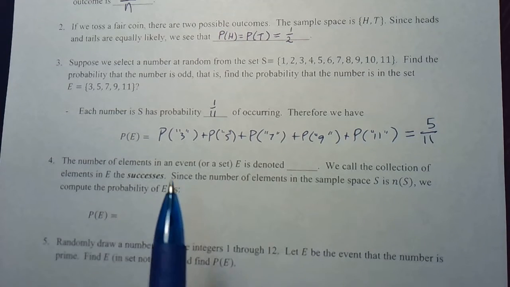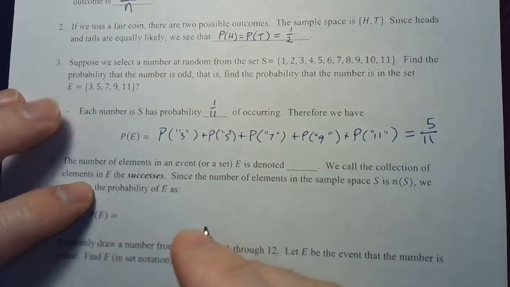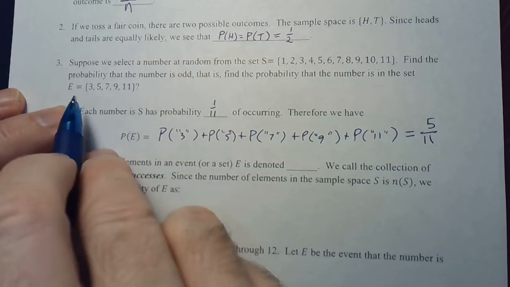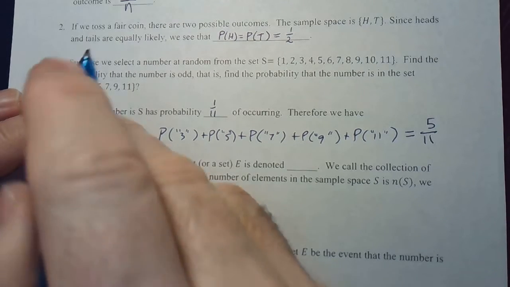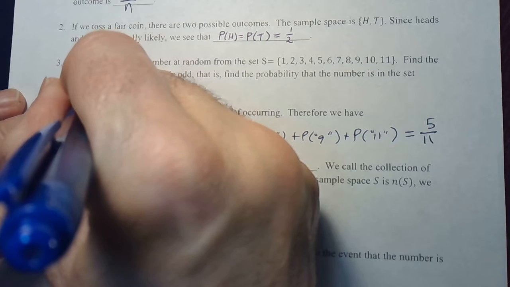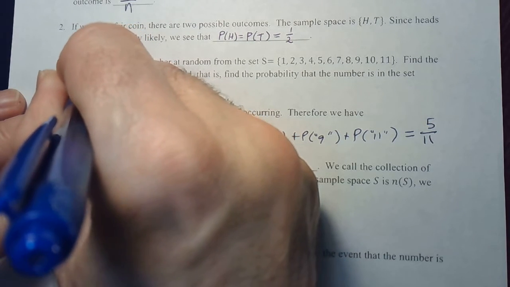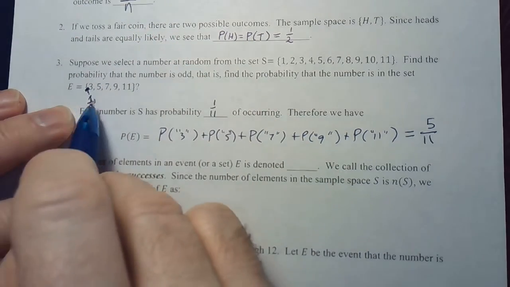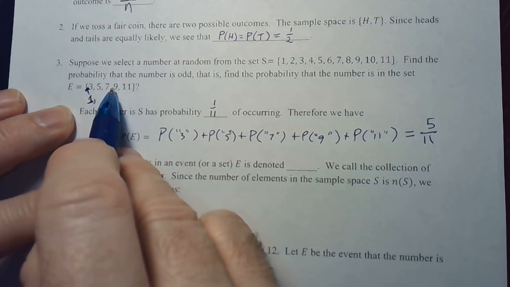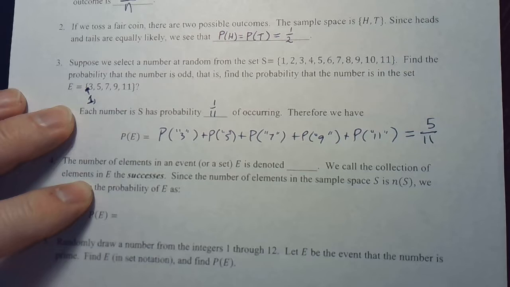Oh, yes, I did. This whole problem's messed up. Let's fix it. The odd numbers should contain 1. So I'm going to squeeze that 1 right in the front there. 1, 3, 5, 7, 9, 11.